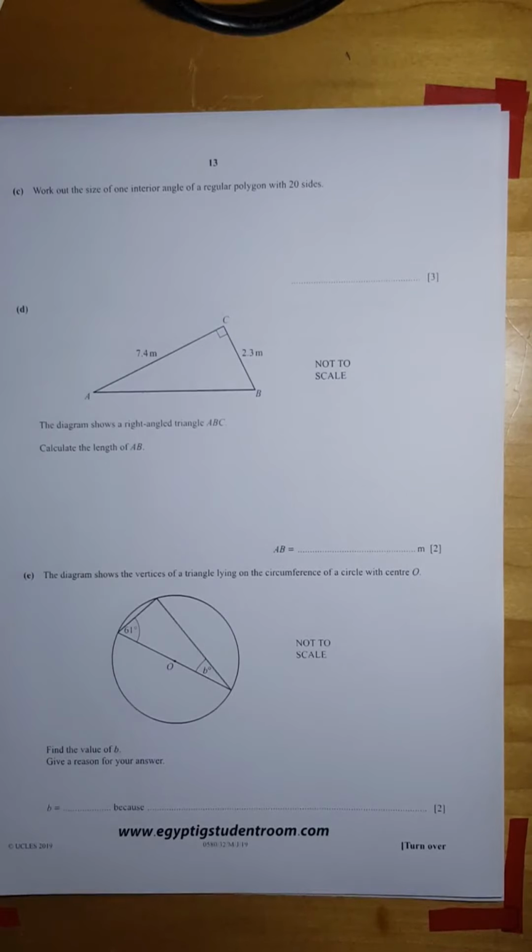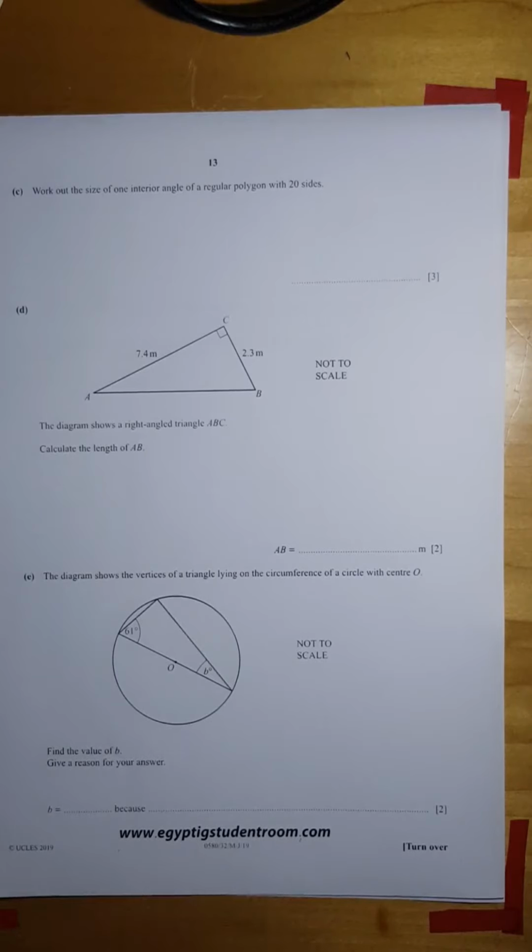Over here I'm doing paper 3 variant 2, May June 2019. I searched for a site that has past papers on it and found this site called Egypt IG Student Room. They have this organized system of past papers, which I like, and I downloaded some and went through them searching for ideas in trigonometry. So let's start by doing this.